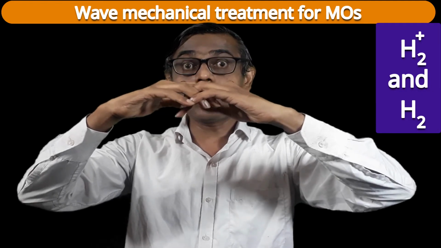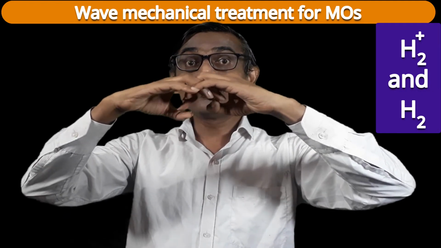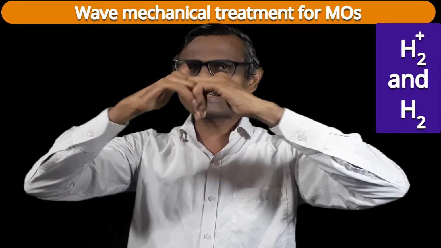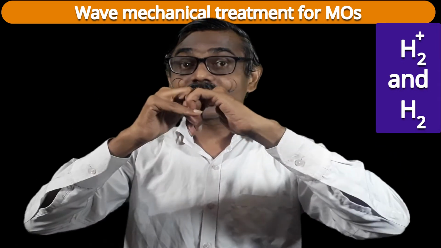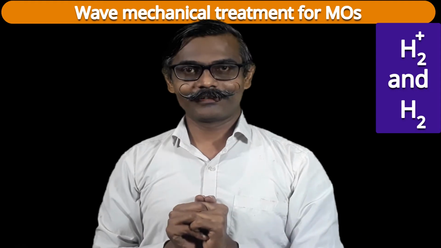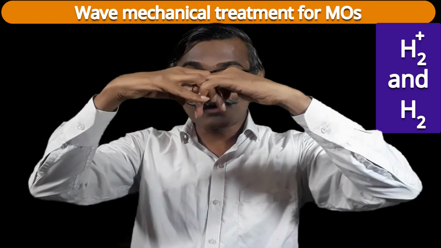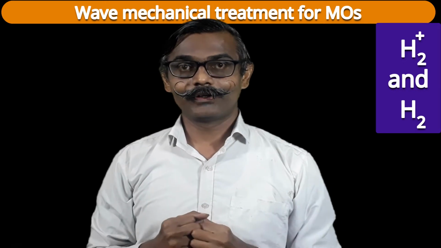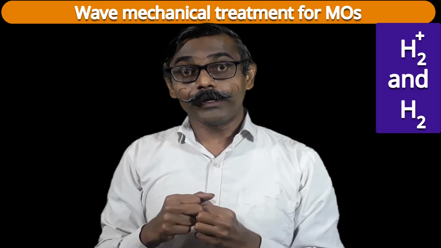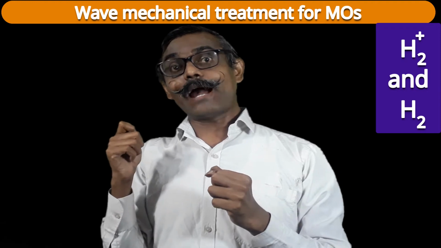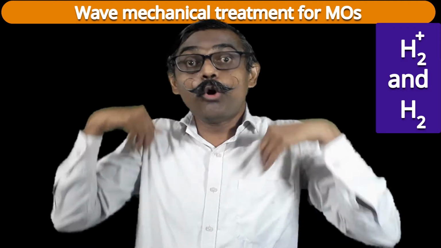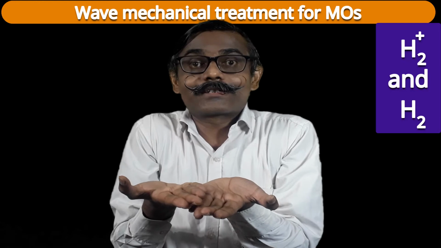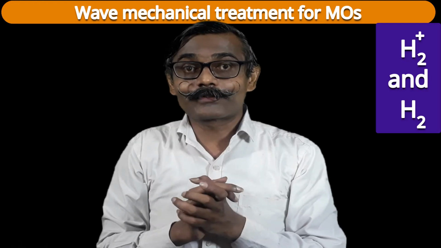Between the two nuclei, we are finding more electron cloud. That's a constructive interference. Existence of electron between the nuclei increases attraction. Because of that, whatever happiness the electron had in the atomic orbital, it gets more than that due to constructive interference.